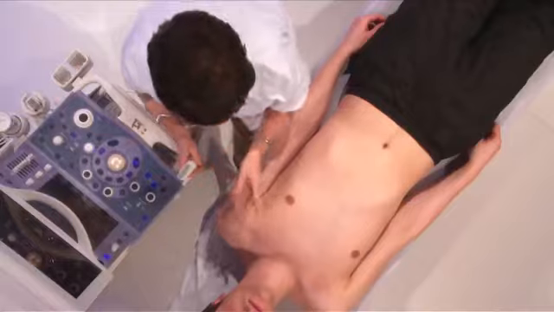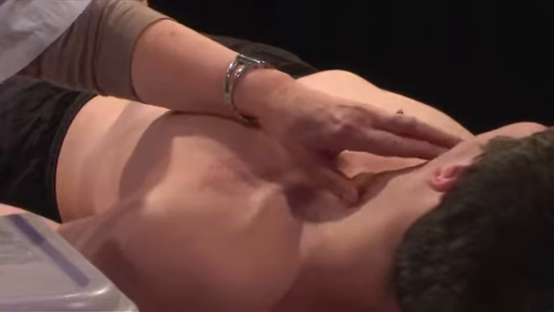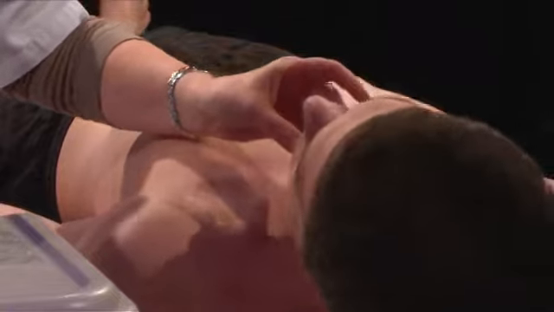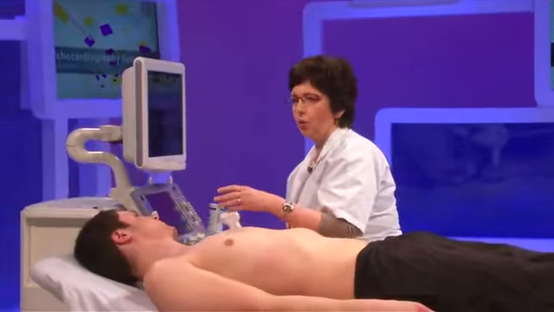I think it's easier to ask your patient to turn his head to the opposite side. And it's easier to always begin with the same side. So it's easier to begin with the right side and then the left side, or the opposite if you prefer.